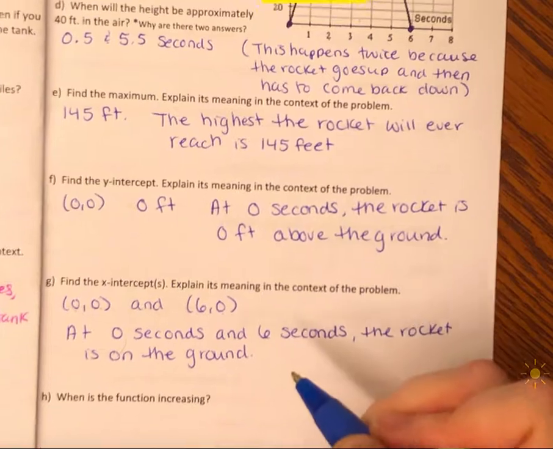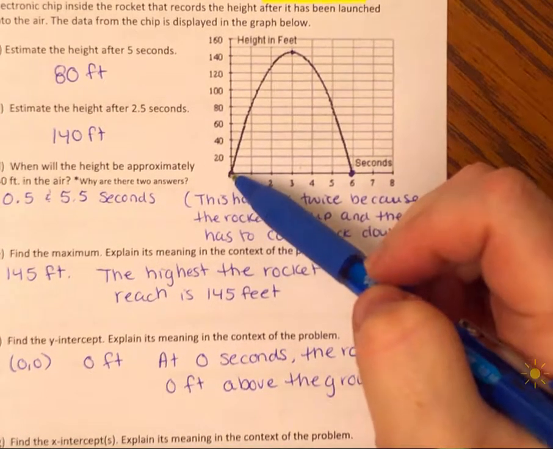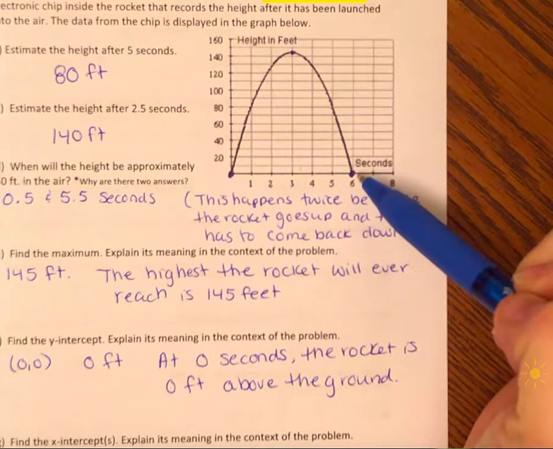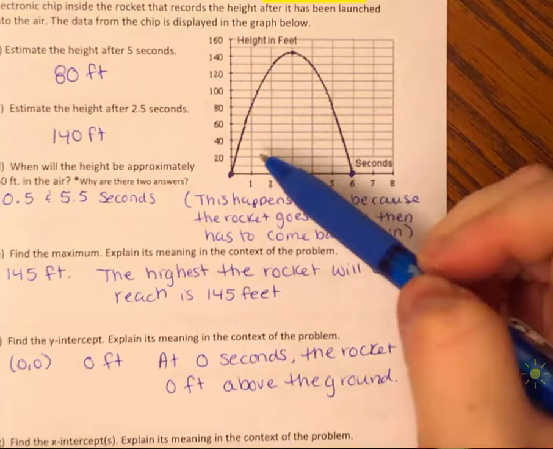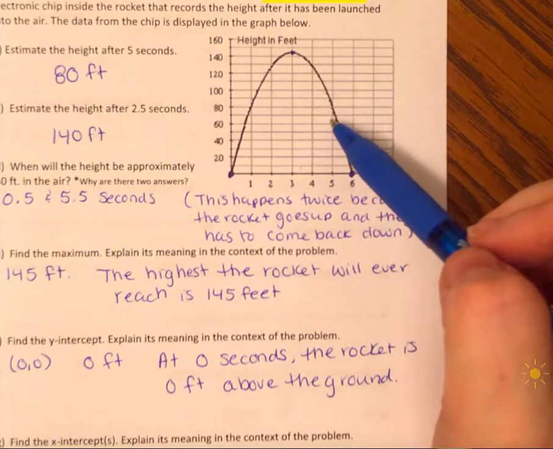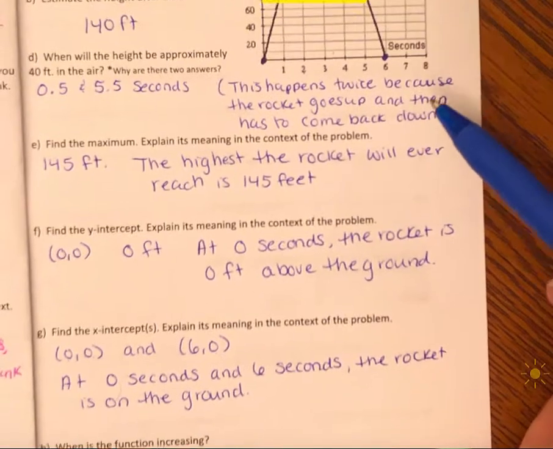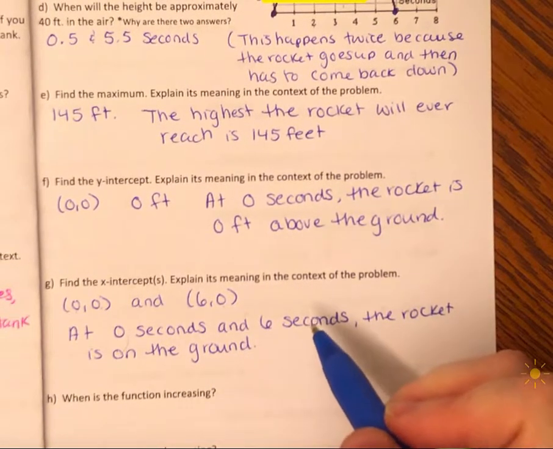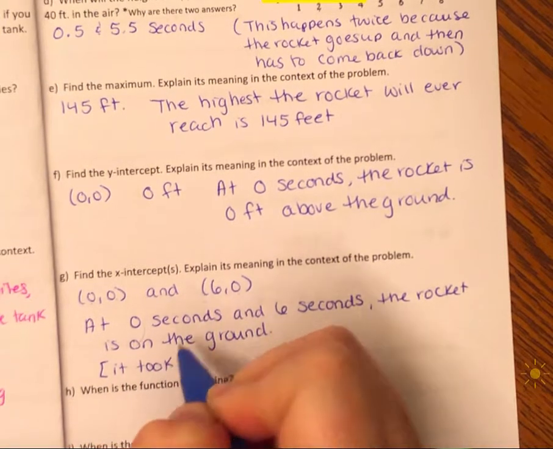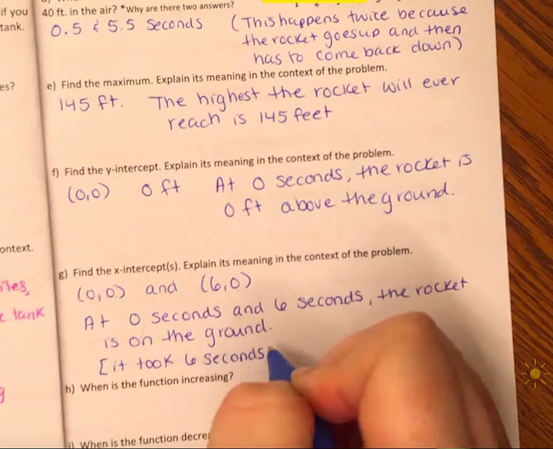Now let's think about this another way. It started out here on the ground and then it flew. It went up and then it came back down. So what else does that 6 seconds mean? It was in the air at 1 second and at 2, 3, 4, 5, but then it was on the ground at 6 seconds. So we can actually say that it took 6 seconds for the rocket to land.